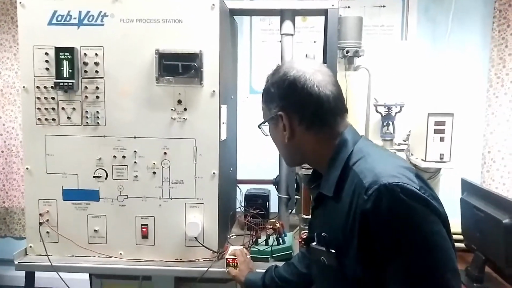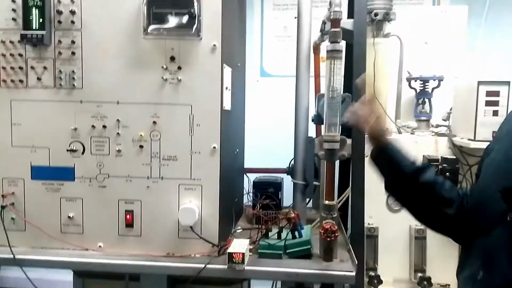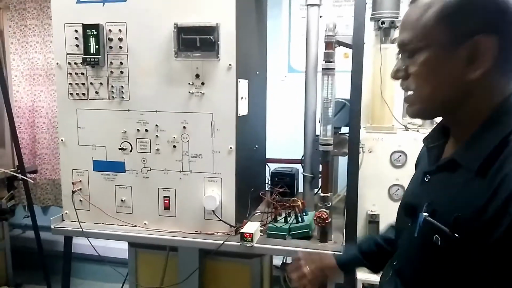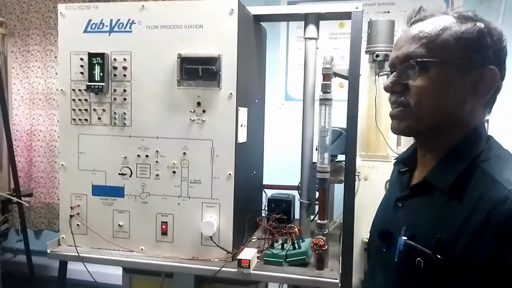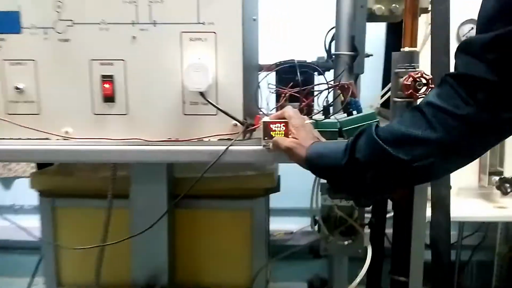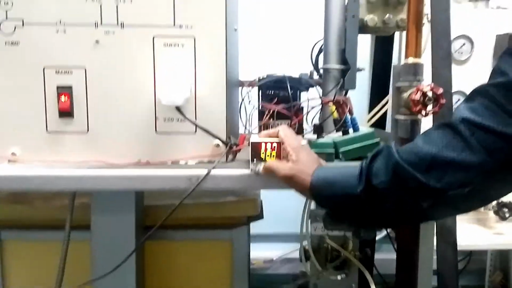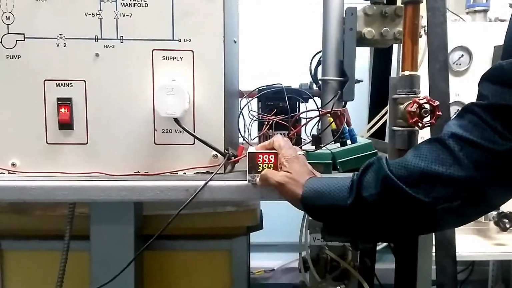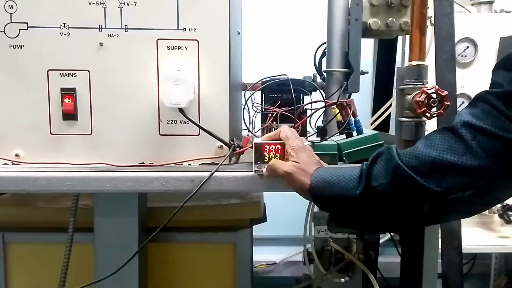Now let us check for servo and regulated responses. Now it satisfies 40. There is not much oscillation, but let us check for servo response. Let us decrease from 40 to 35 and check whether it works. Now it displays the set point, so I can directly decrease the set point to 35.